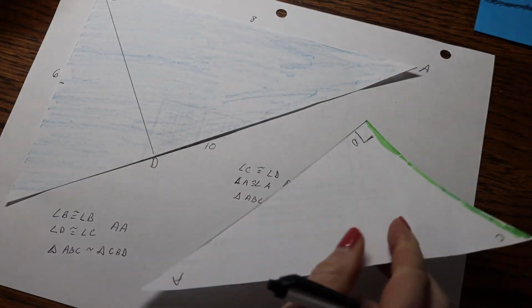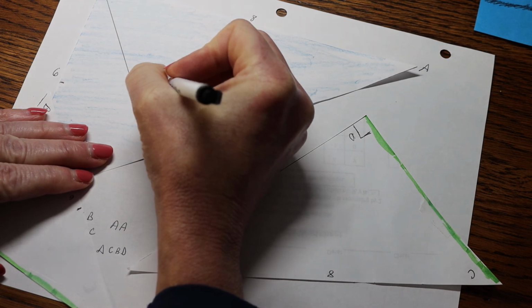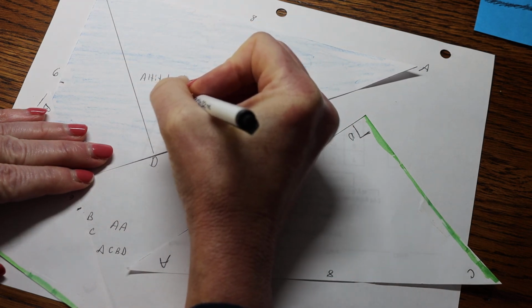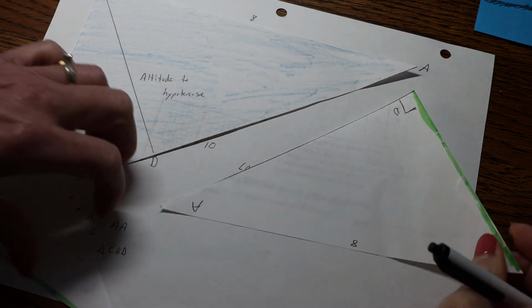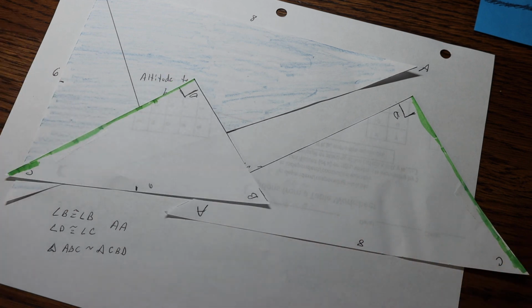So drawing the altitude to the hypotenuse will create three triangles that are similar to each other.